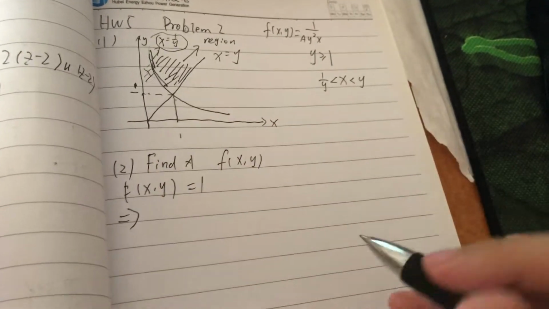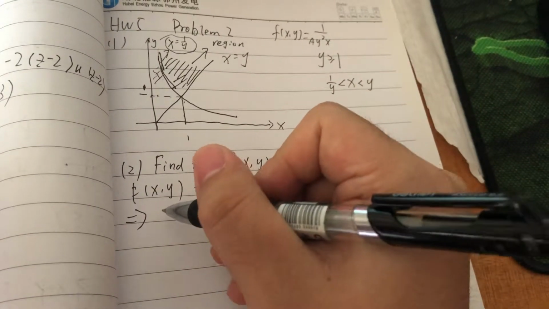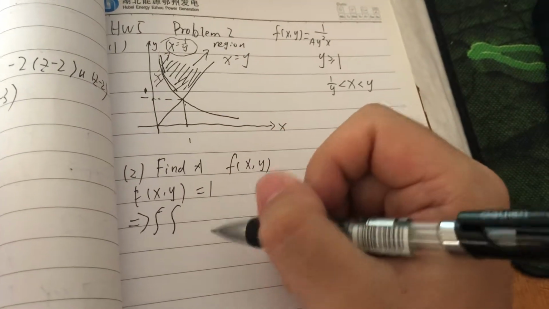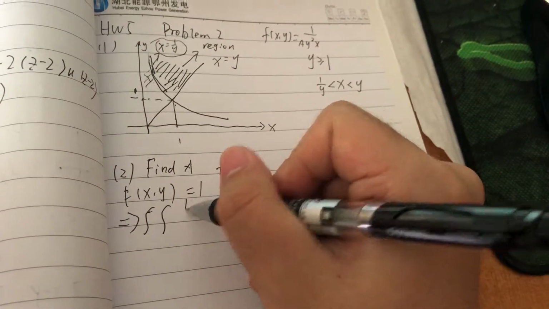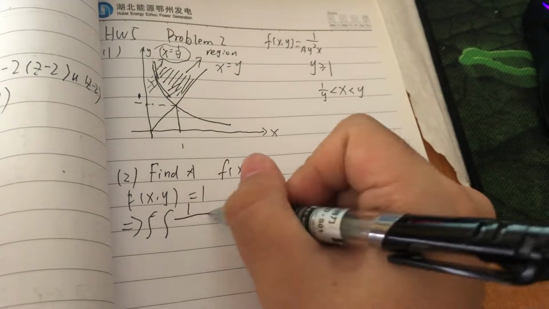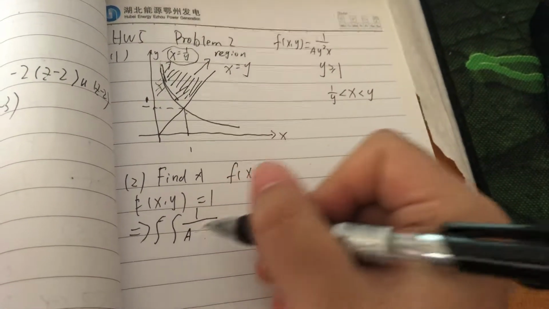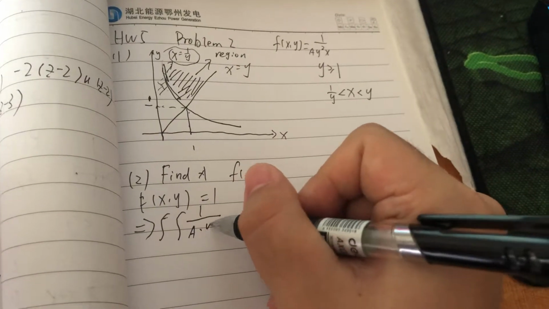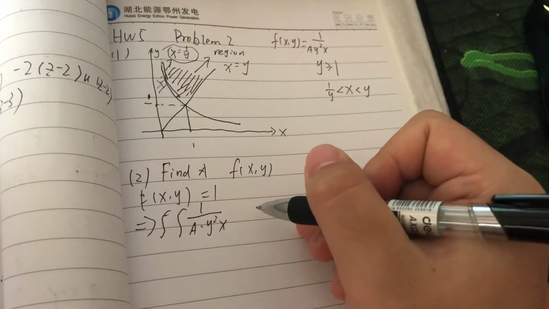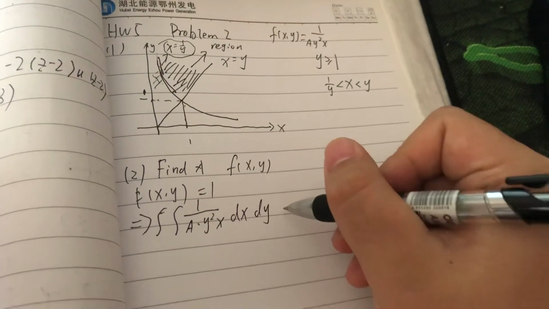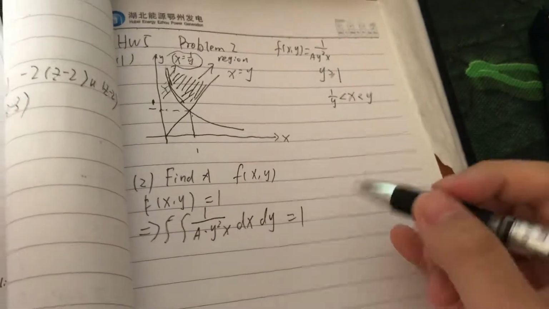So we have the double integral of the function f(x,y), a times dx dy, equal to 1.